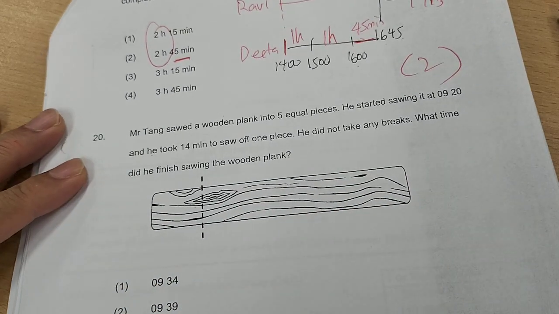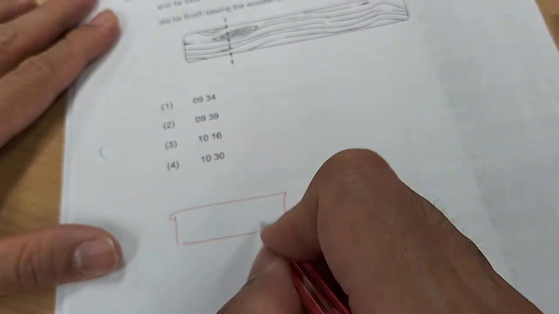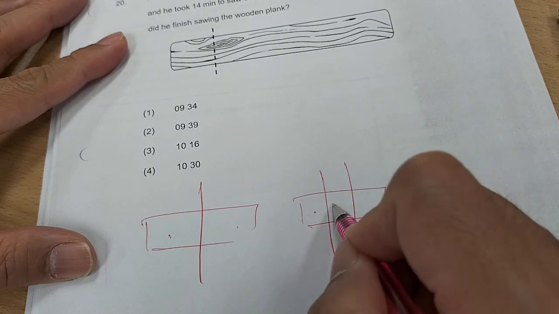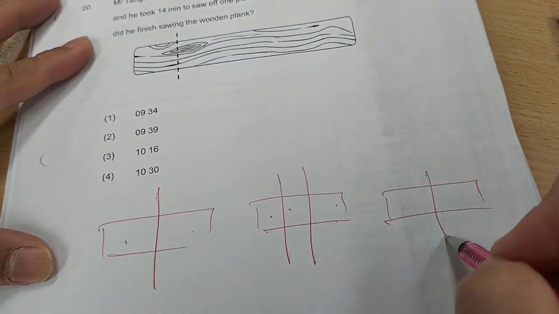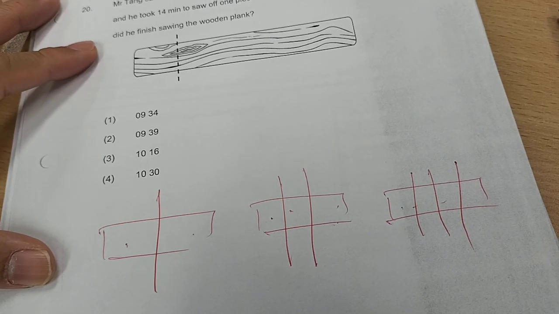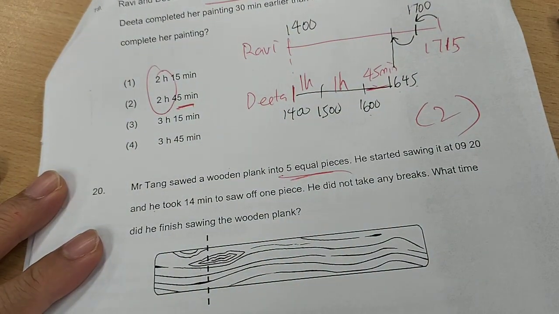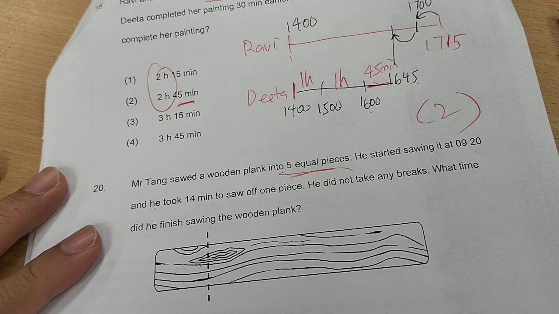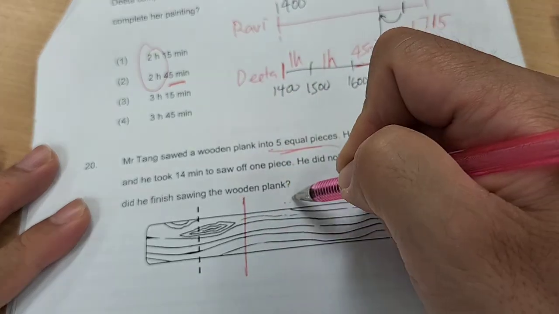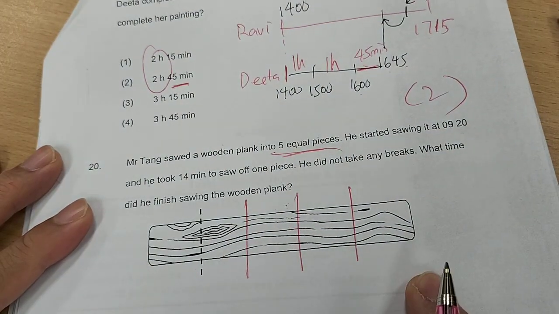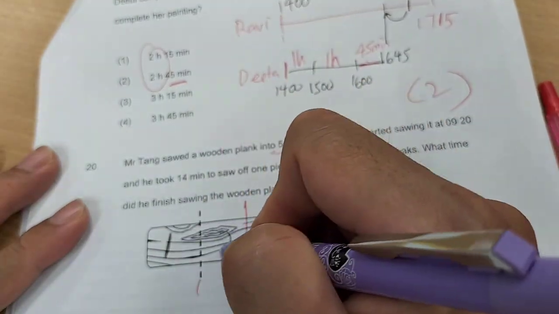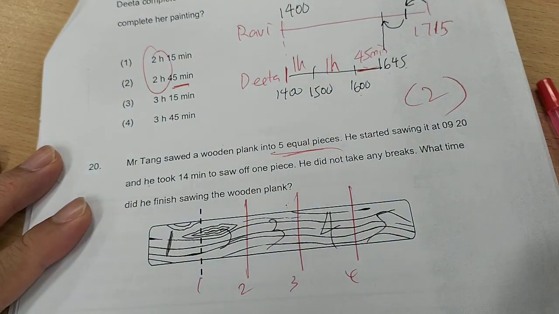Now this kind of question you must always remember: if I saw once, I get 2 pieces. If I saw twice, I'll get 3 pieces. If I saw 3 times, I get 4 pieces. So in other words, if I want 5 pieces, I don't saw 5 times. I will saw 4 times. Right? 4 times. 1, 2, 3, 4. Okay? First, second, third, fourth time. Then you get first piece, second piece, third piece, fourth piece, fifth piece.